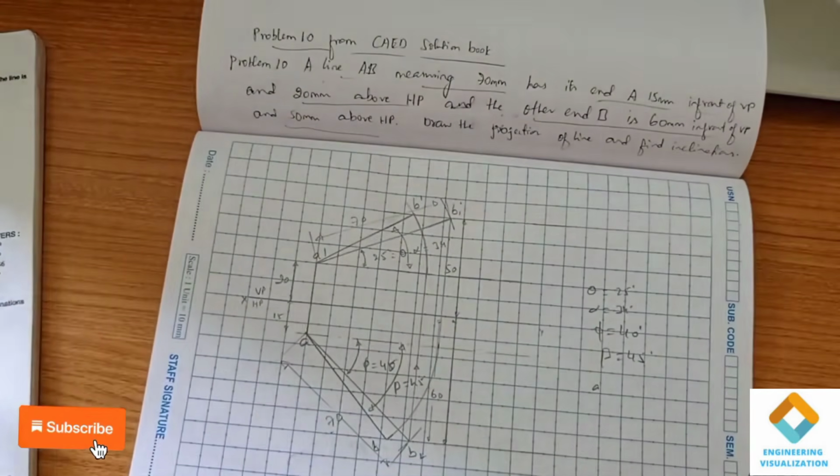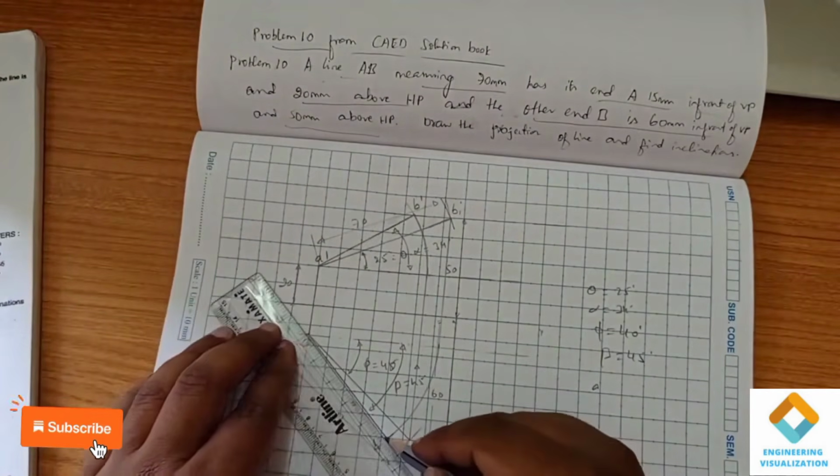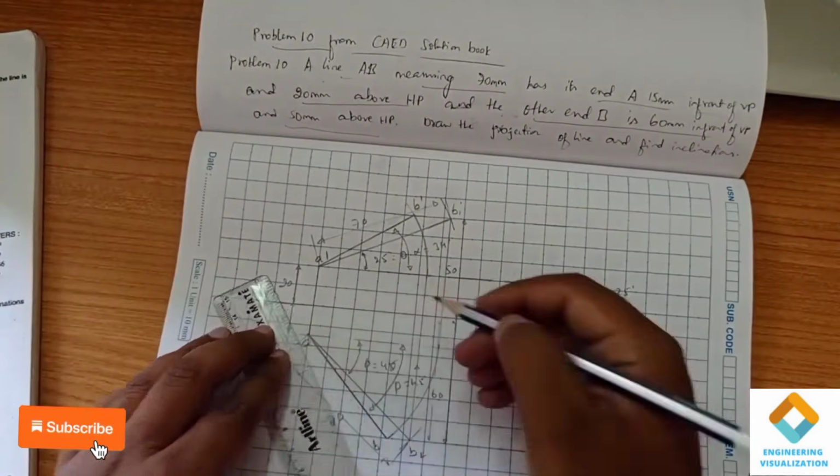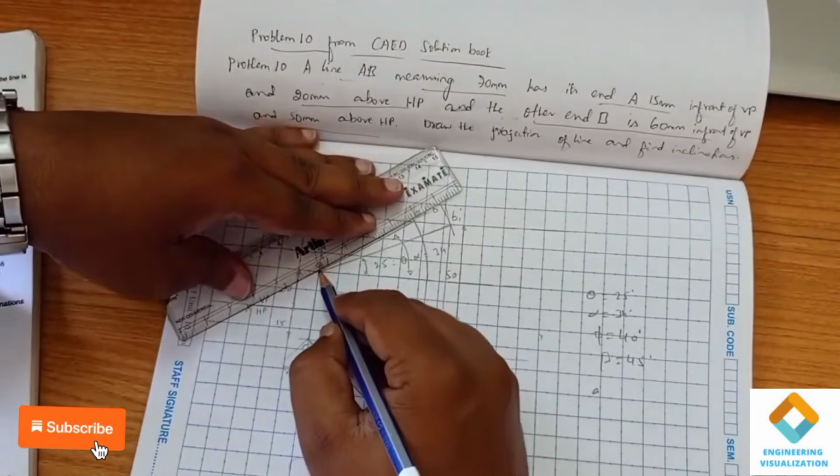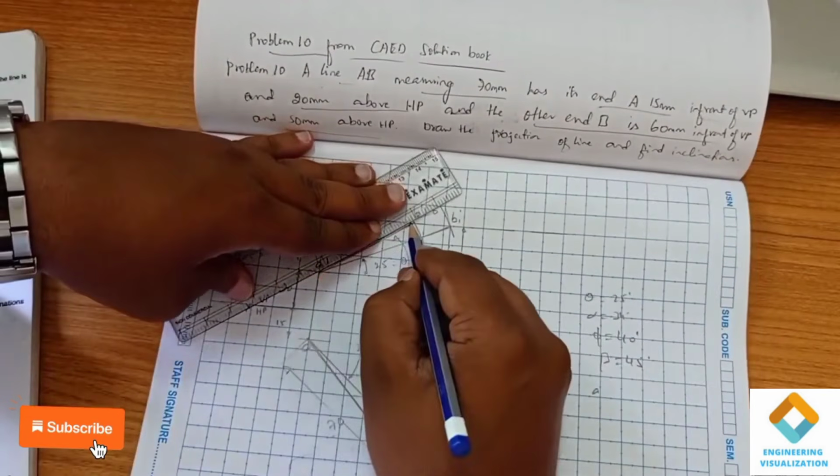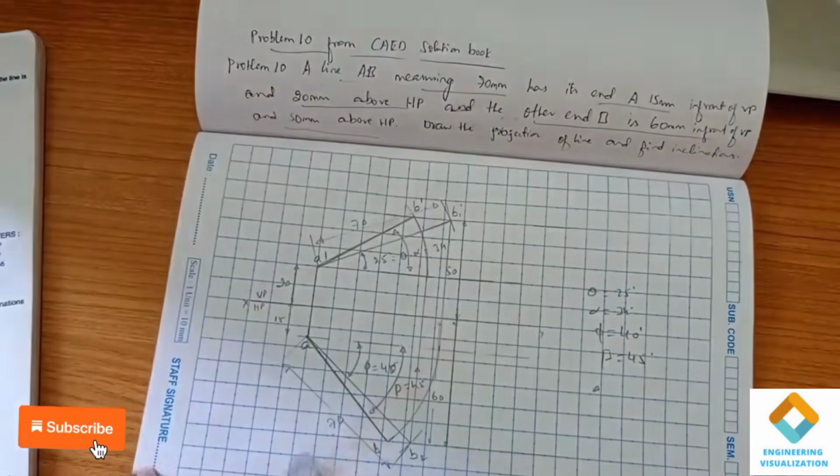Okay, so when you are doing it, always make sure you have to darken this upper end length. Okay, you have to darken the upper end length. The upper end length has to be thicker compared to your true length.